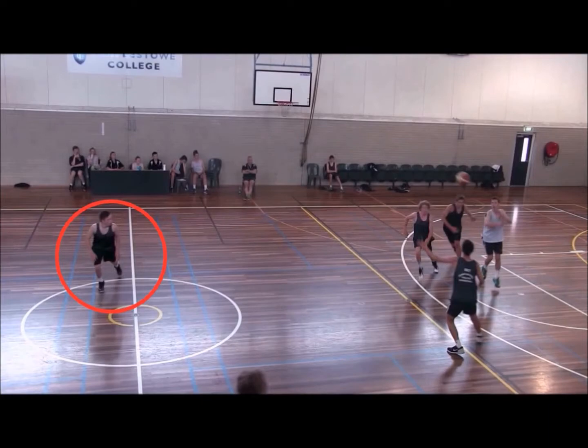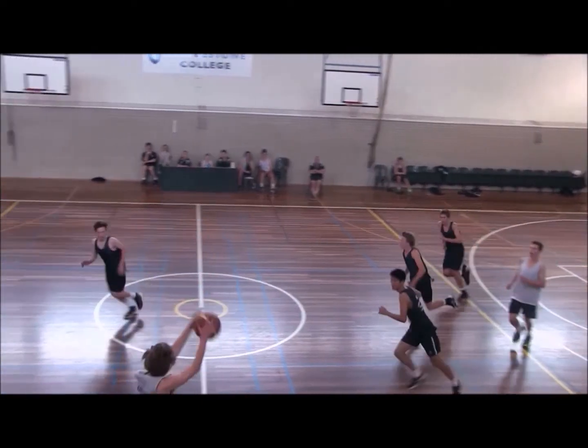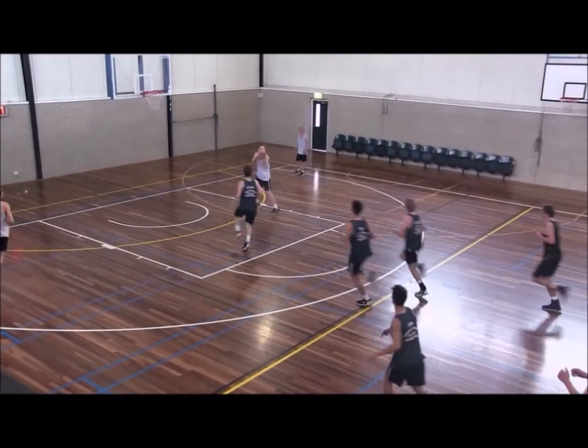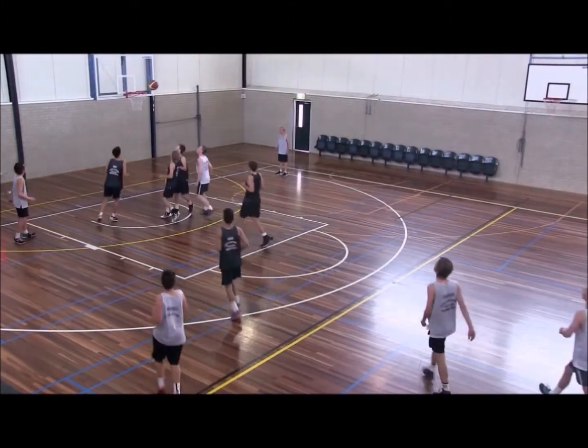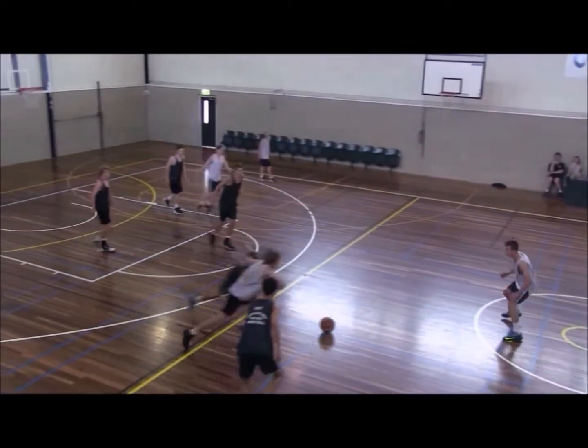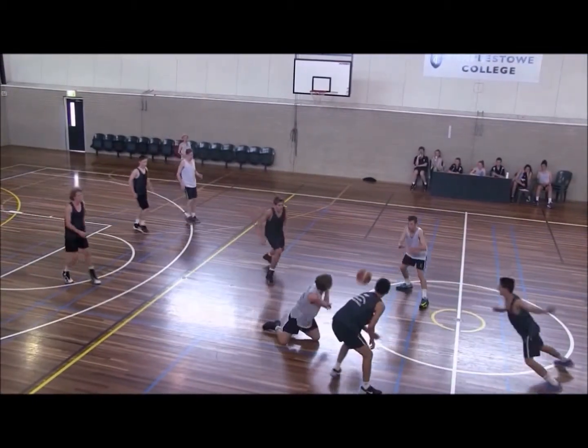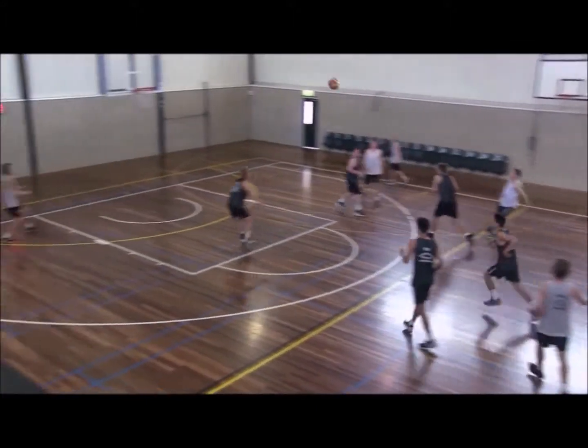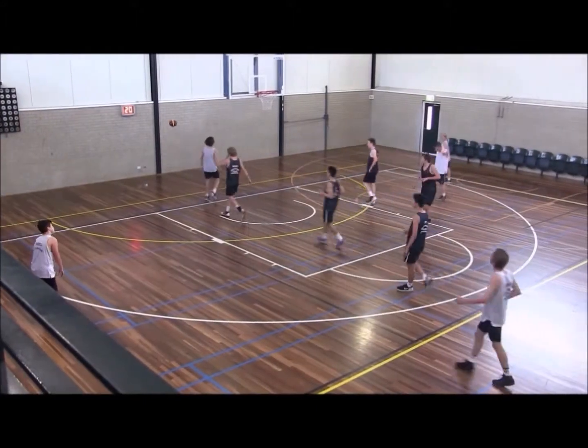See, this guy here should be looking back to see who's protecting the basket. He's watching the ball though. No one's back protecting the basket, so again they end up with a pretty high percentage shot. Whereas that could easily have been made harder by thinking about whether someone was protecting the basket or not.